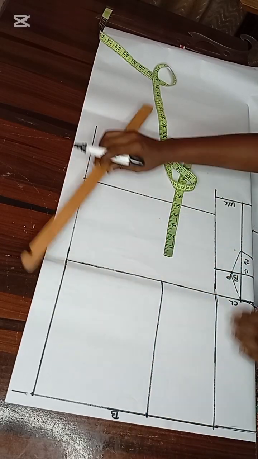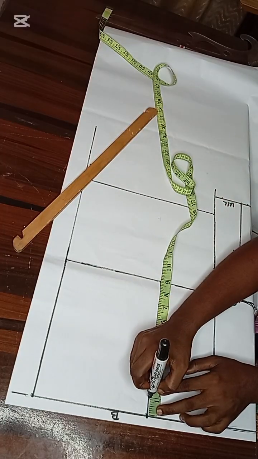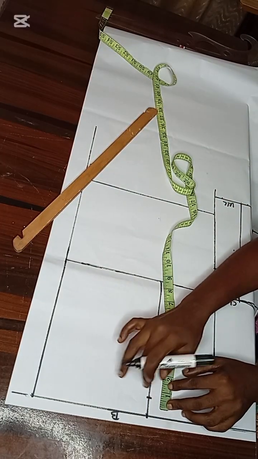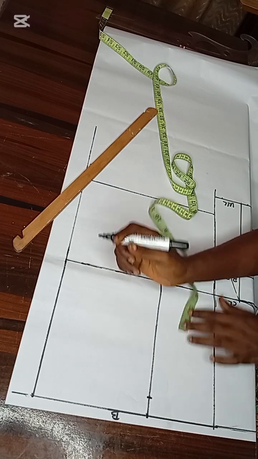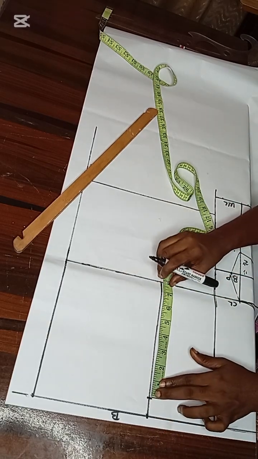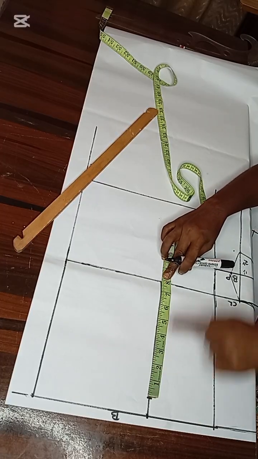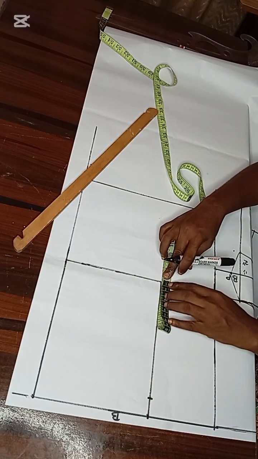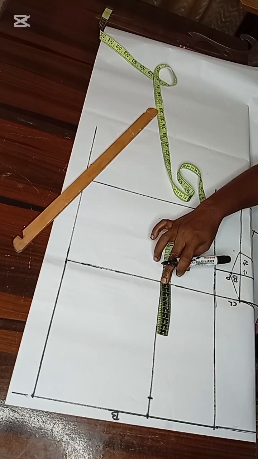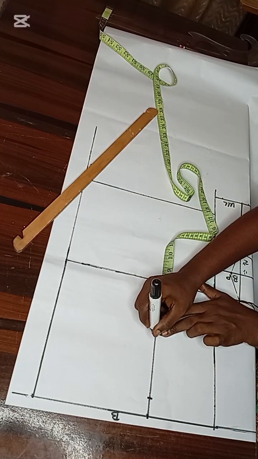Okay, so for the shoulder slope of the back, we do not do 1.5 like we did for the front. We are going to be doing 1 inch. Shoulder slope for the back, 1 inch. For the front, 1.5. Okay, so then to get the midpoint for the back, from this 1 inch, I will go to the chest line, divide from this shoulder slope to the chest line by 2, like so. Get the midpoint. Just pick your tip from here and stop it at the chest line. Get the midpoint, like so.